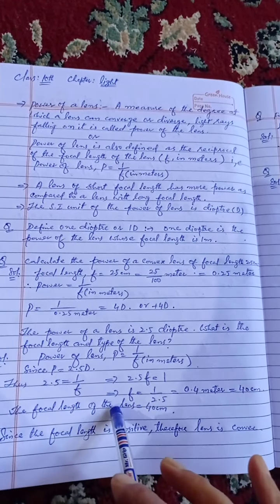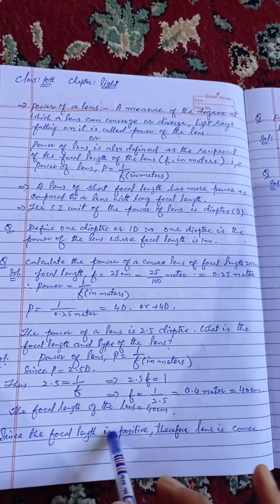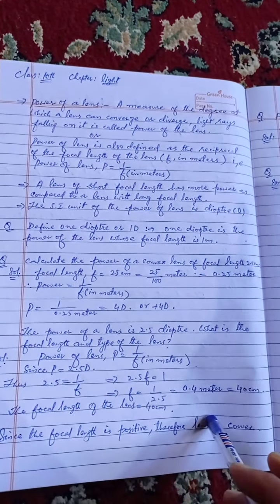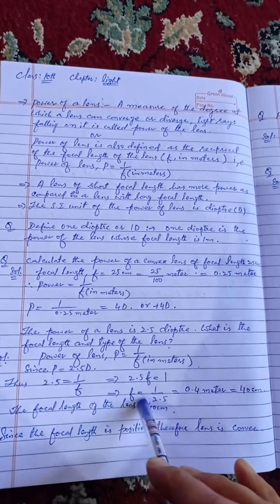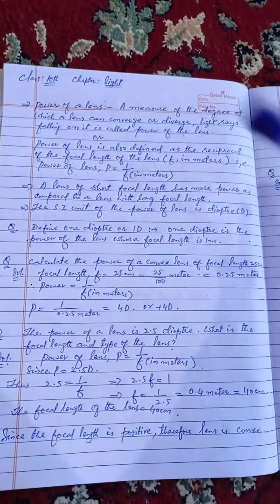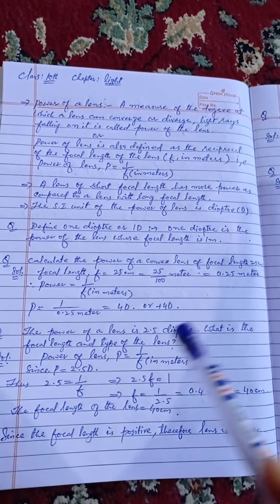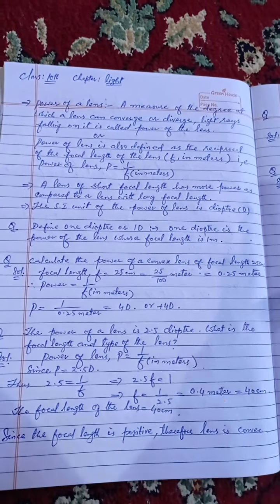The focal length of the lens, dear students, is equal to 40 centimeter in this case. Since the focal length is positive, therefore lens is convex. You need to remember here this point, that focal length of convex lens is positive, while the focal length of concave lens is negative. Similarly, the power of the convex lens is positive, while the power of the concave lens is negative.